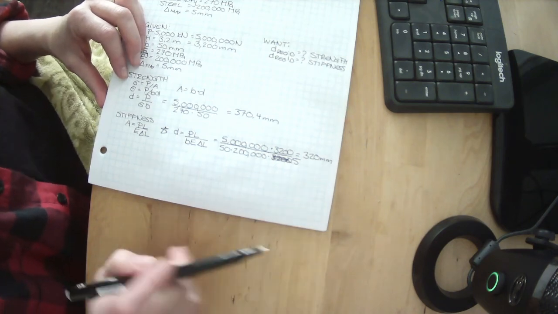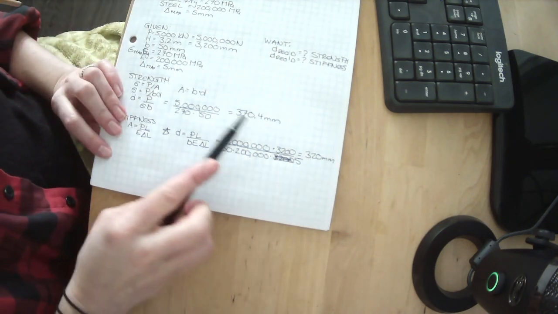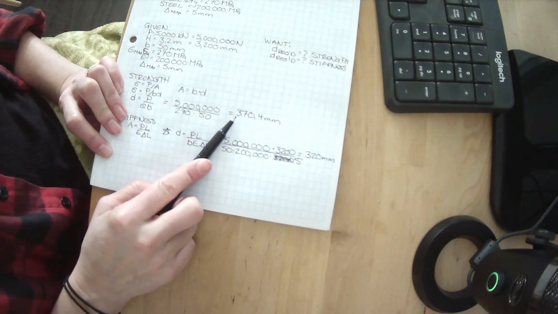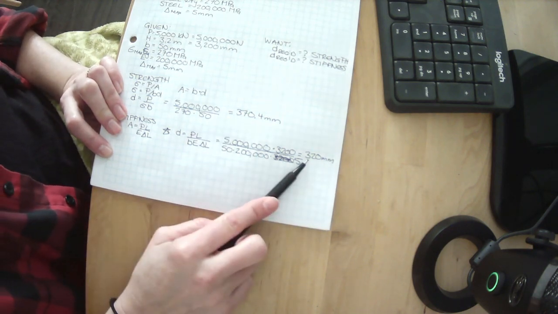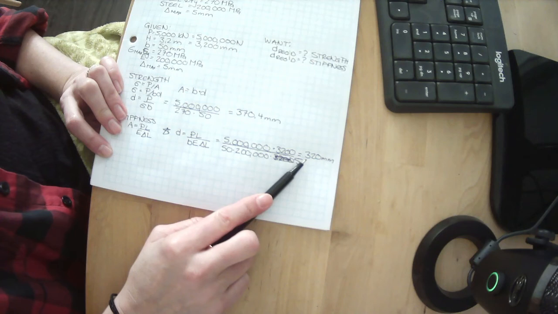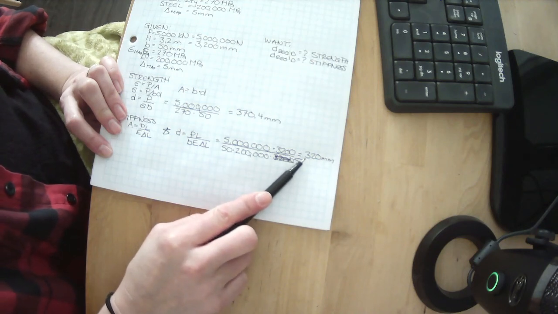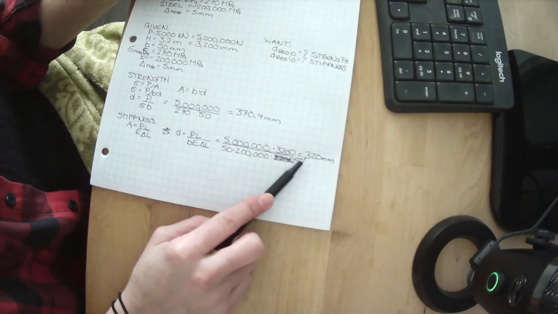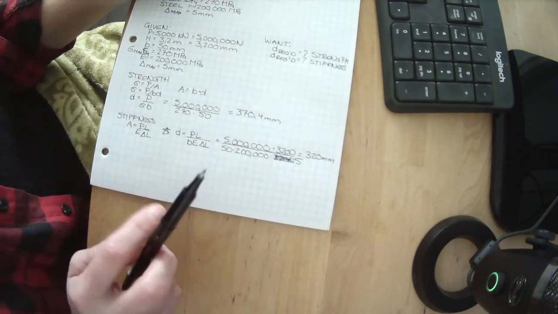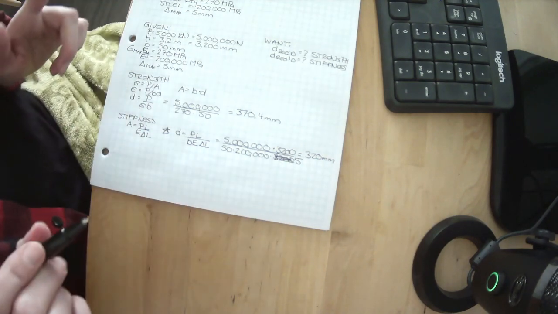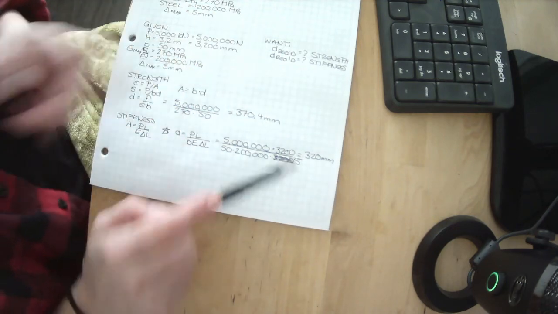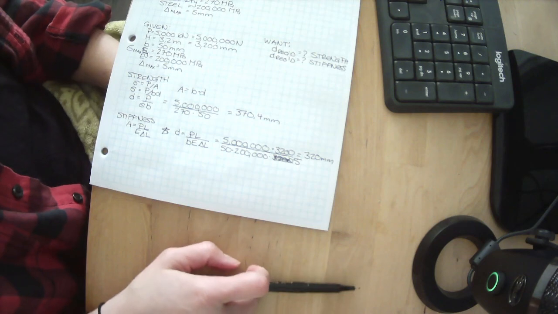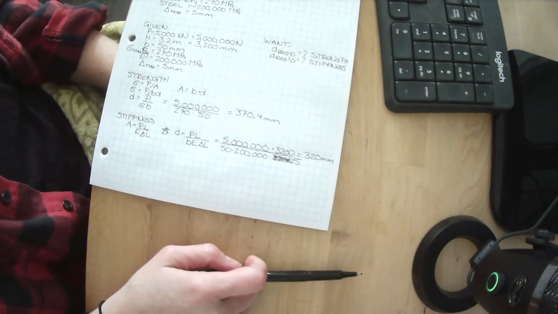So, to meet our strength requirements, our column needs to be 370.4 millimeters deep. And to meet our stiffness requirements, it needs to be at least 320 millimeters deep. If this was less deep than this, we would exceed our deformation. So which one is it? Which one do we use? Do we use our 370 or do we use our 320? Which one do you think?